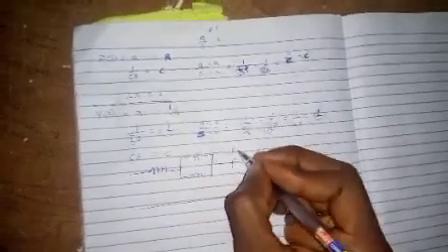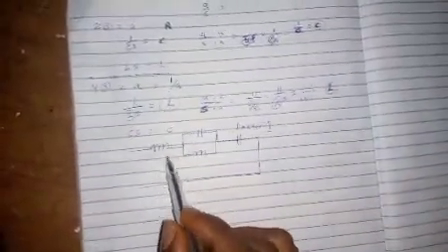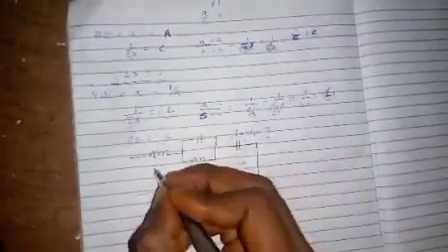This is an example of Foster 1. So you'll be able to know whether the network is going to have a pole at 0 or a pole at infinity. That's basically what having a pole at infinity or having a pole at 0 means.